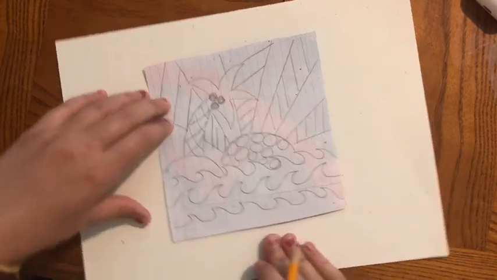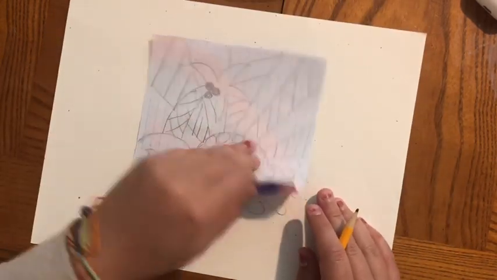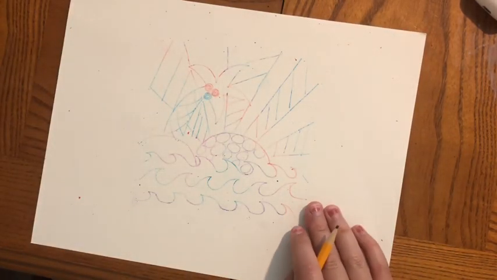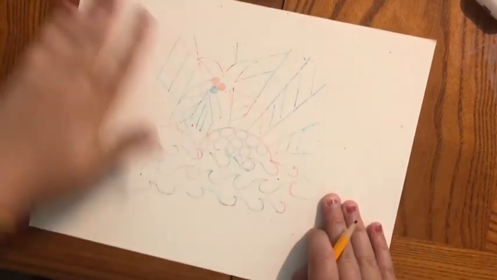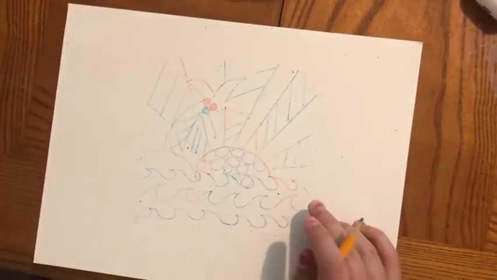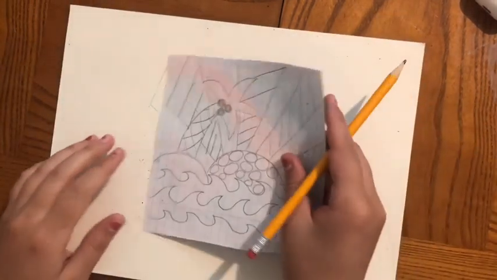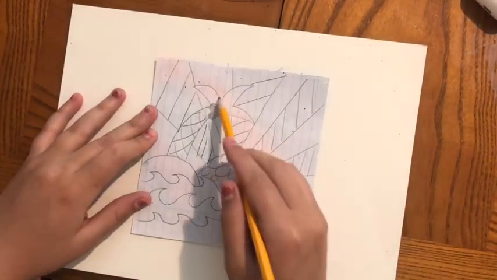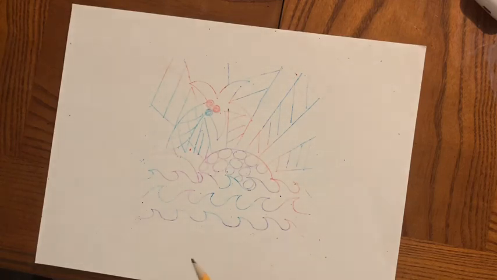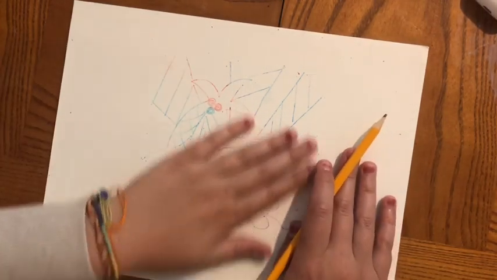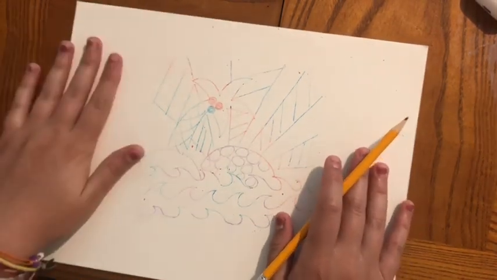Okay, so big reveal time. Woo! That looks pretty cool. I like that. So you could color stuff in, like if I put this back on top, I could color it in and then all that crayon could be transferred there. I just wanted to show you guys what the lines look like, but I like that. That looks really cool.